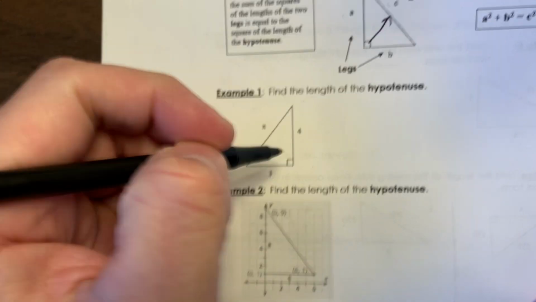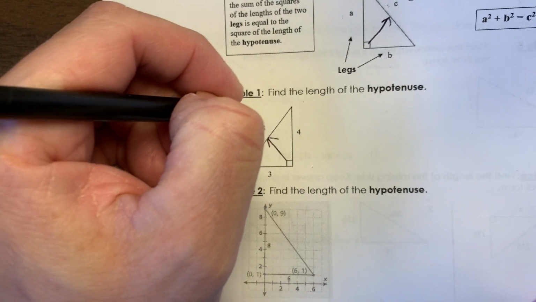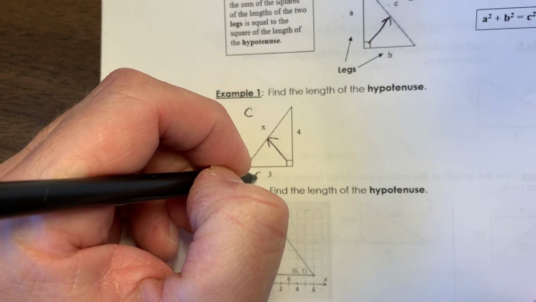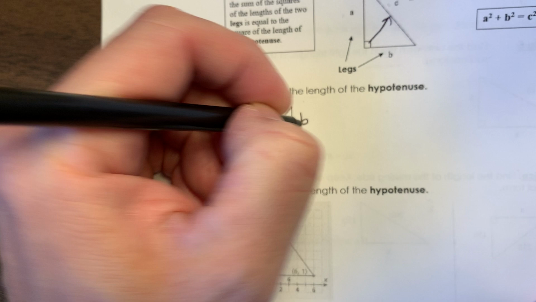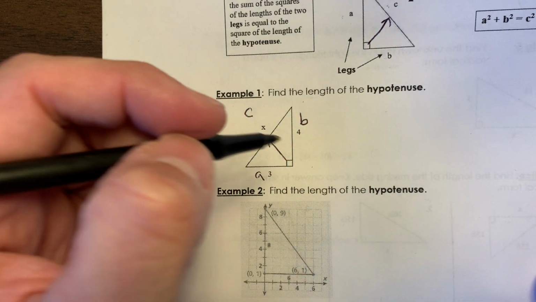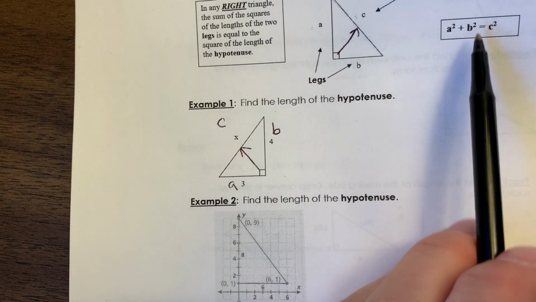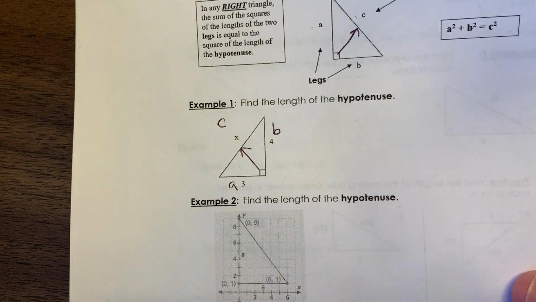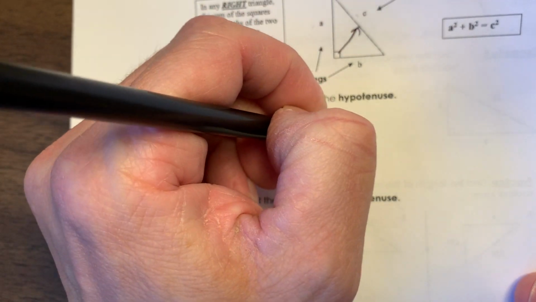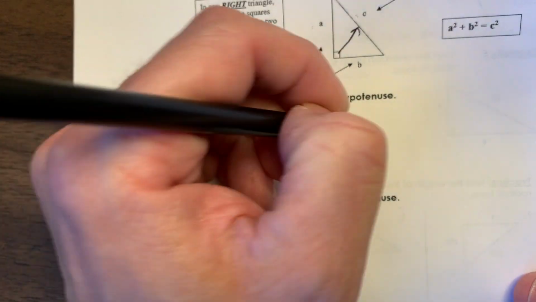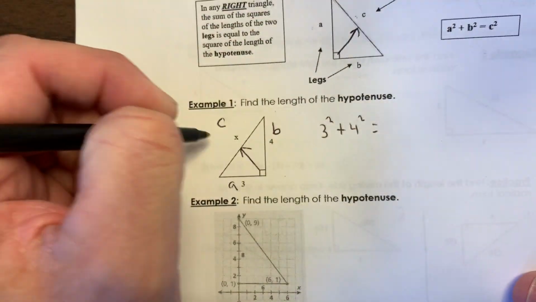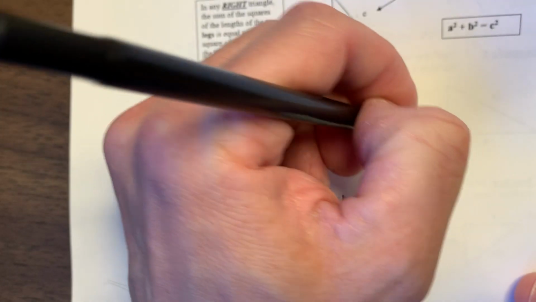So you got to remember, across from the right angle is the C length, okay? It doesn't matter. You can call this A and that B. Remember, it's in the corner here. A squared plus B squared equals C squared. So we're going to do 3 squared plus 4 squared, and we're going to set it equal to C, which is x squared.